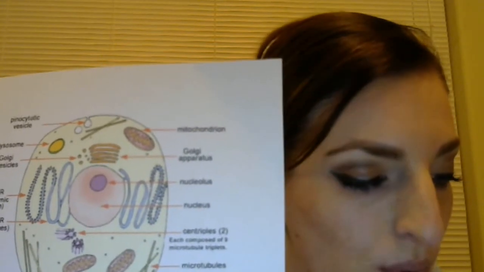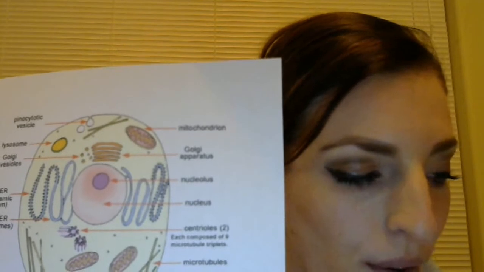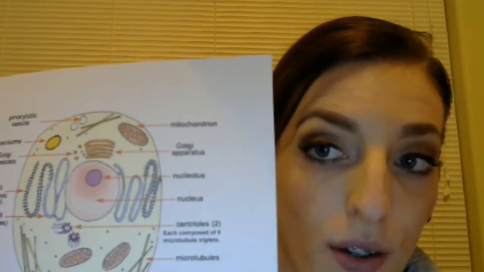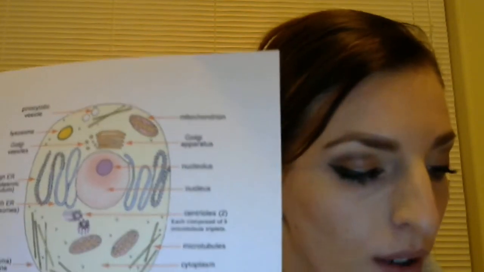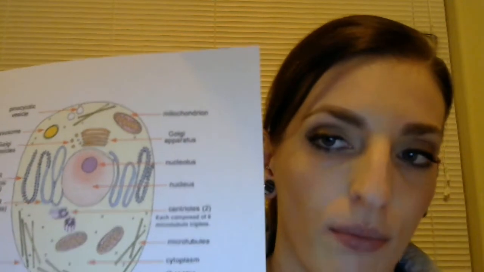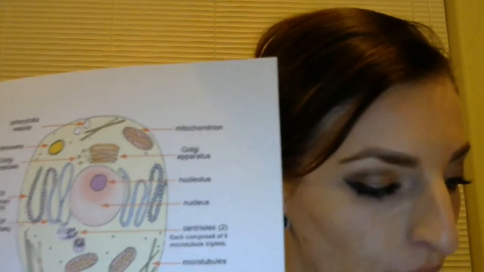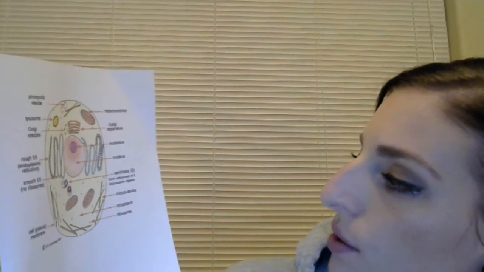These can fuse with the plasma membrane or other organelles like the endoplasmic reticulum or the Golgi, allowing them to then be transported there. Okay, next we have lysosomes. I hope they're on here. Here we go. Right up here.